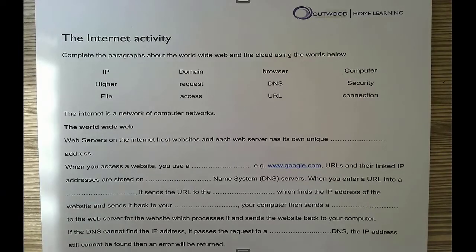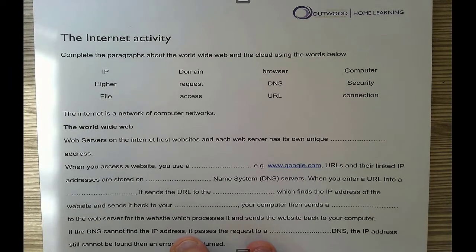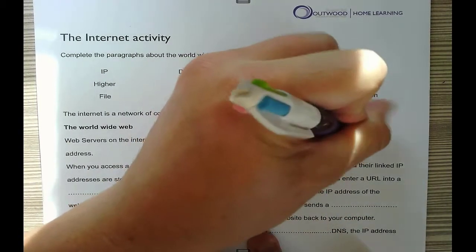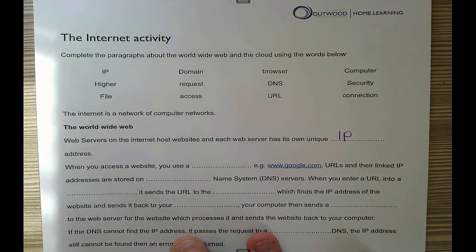Right, let's have a look at this activity based around the internet. It's a fill in the blanks, so you've got the possible answers at the top, you just got to work out where they go. So let's have a go. So we've got the internet is a network of computers, and then we've got the World Wide Web. So web servers on the internet host websites, and each web server has its own unique, well, that's IP, because that's a way of identifying the web server, IP address.